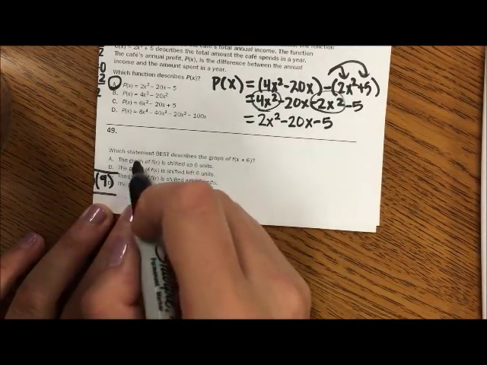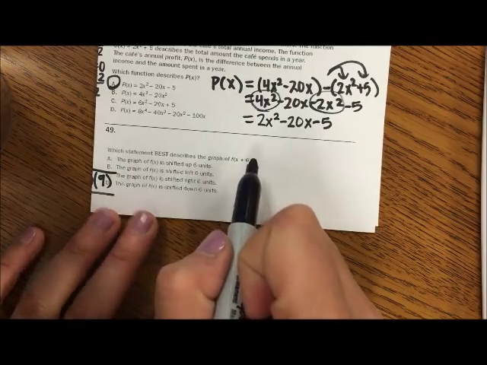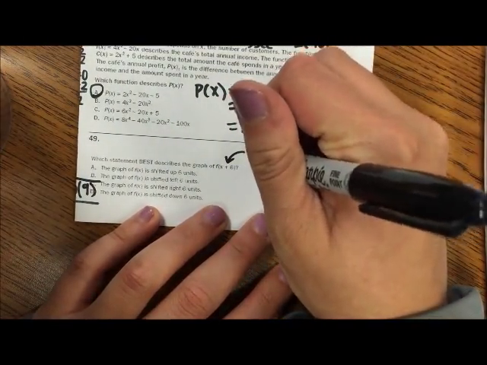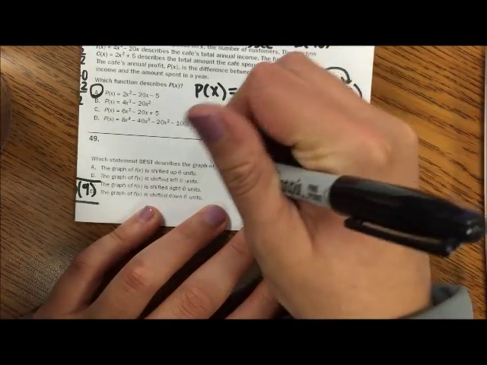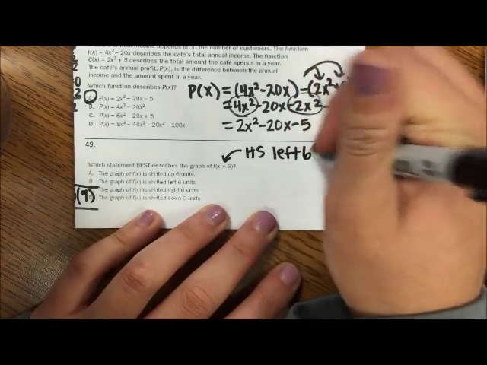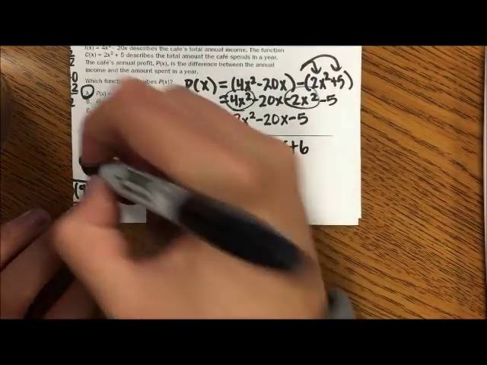All right, 49. Which statement best describes the graph of f of x plus 6? This is a transformation, remember, inside the house, so it's a horizontal shift, and it's the opposite since it's in the house. So it says plus 6, but we're actually going to move left 6. So that would be option B.